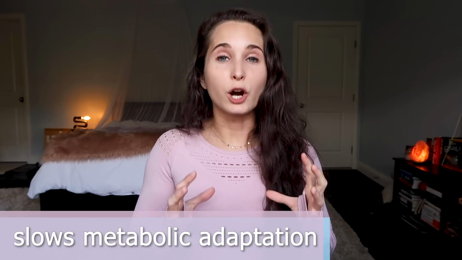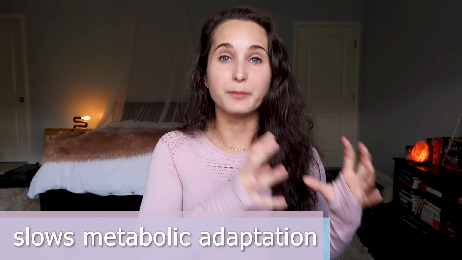and make the process a little bit more efficient. And that is because doing it this way, hitting different macros and calorie totals every day, slows the metabolic adaptation process. Regardless of whether you're trying to lose fat or build muscle, your body starts to adapt to the number of calories that you're eating. So if you're in a cutting phase and you're using this tool and you're allowing yourself to have some days where you're eating more calories, then this is going to keep your metabolism ramped up higher, and so it's going to make your deficit on average more effective.